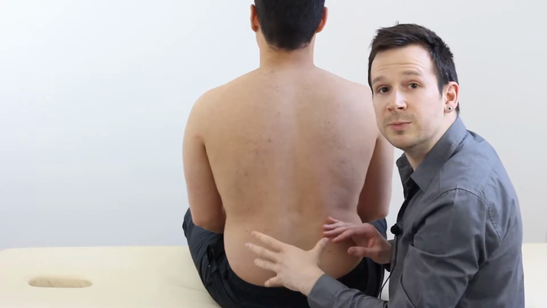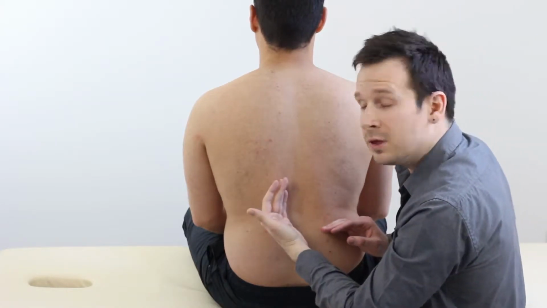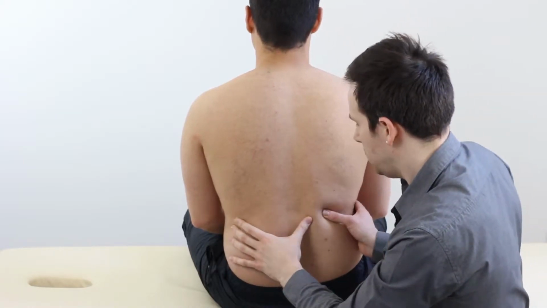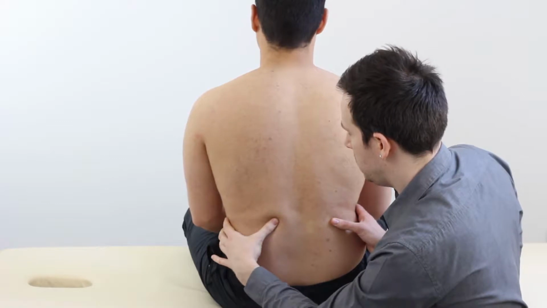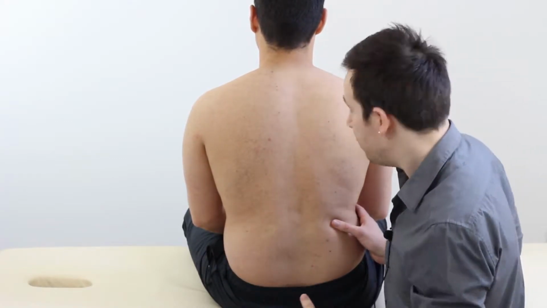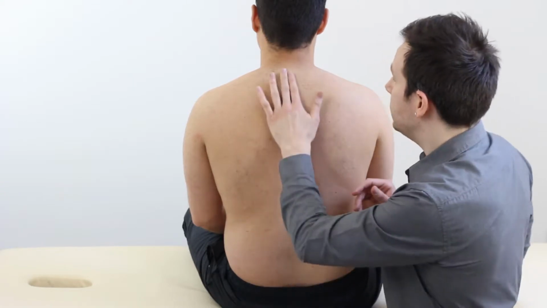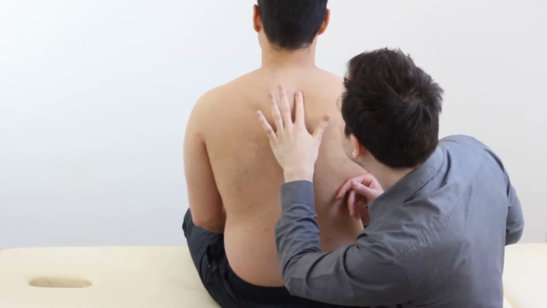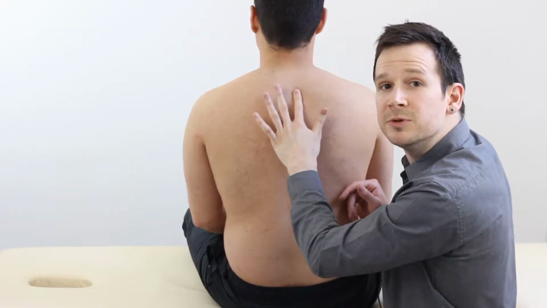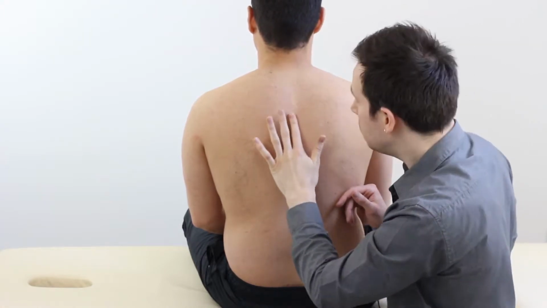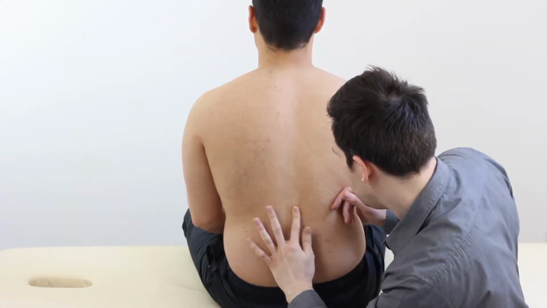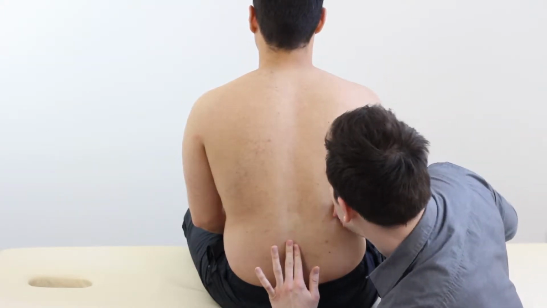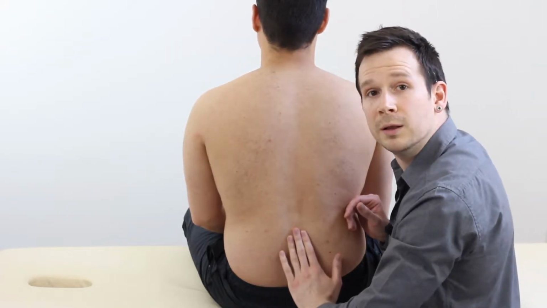And again, running all the way down with the spinal erectors, more underactive on the left and more overactive on the right. Checking in for our QLs. Similar, no difference there. Feeling for the scoliosis. I can feel some left rotation, so the spinous process is a little bit more to the right. It's quite subtle. And that's pretty good at the lower part, so that's fine too.